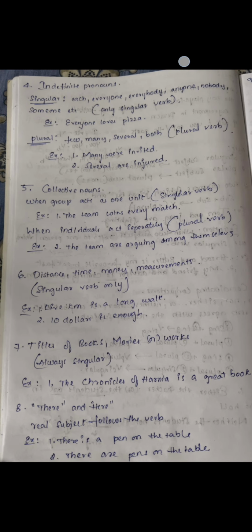Rule number 5, collective nouns. When a group acts as one unit, like a group of people or a team, and it comes under one thing, we can use a singular verb. For example, "The team wins every match." Here, "team" is a collective noun, and "wins" is in the singular form. If it is a group acting as one unit, we can use a singular verb.